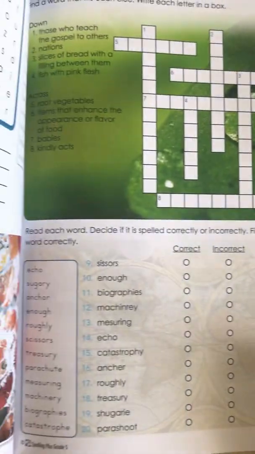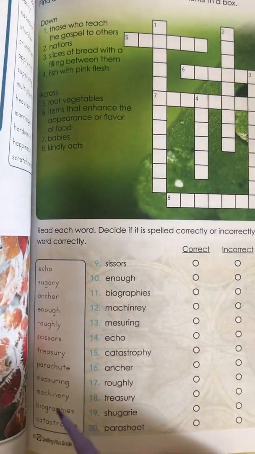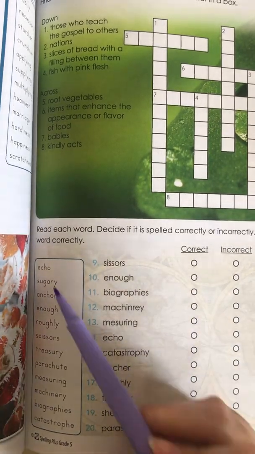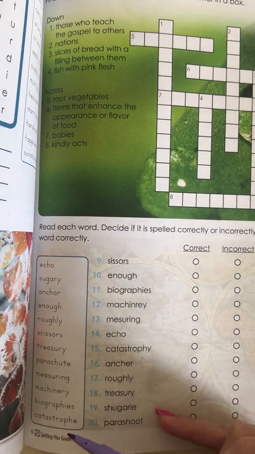And make sure that you're using your key here. So there should be no excuse for writing them incorrectly or misspelled, because all of the words are written correctly here in your key.